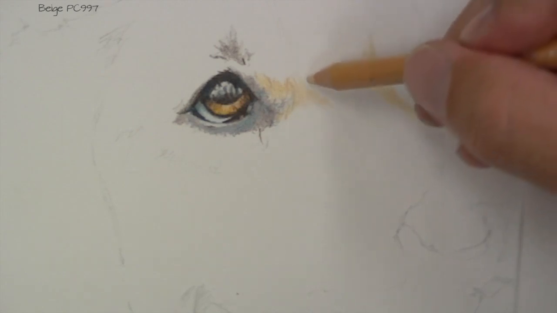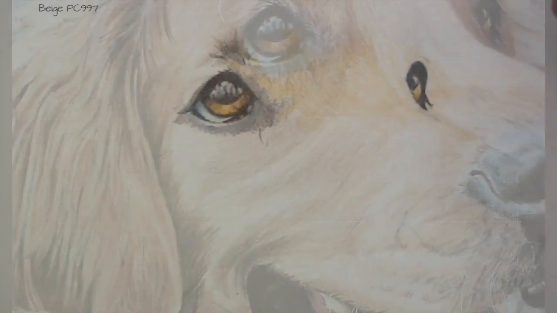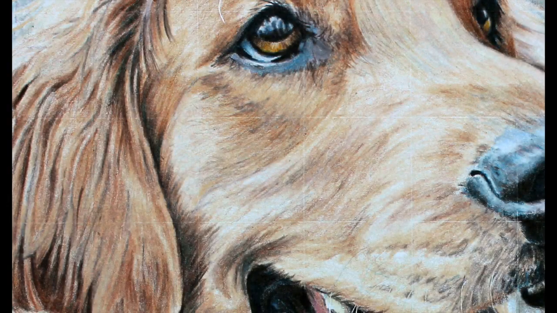Now we can start focusing on the fur of the animal. Now this is going to be a completely different texture, so we're going to approach the way that we create this illusion a bit differently.